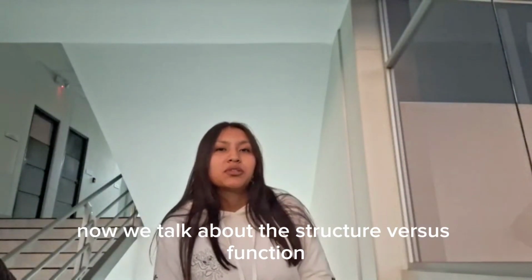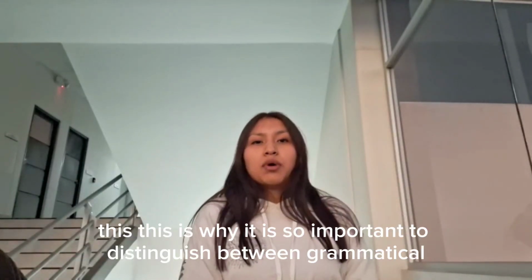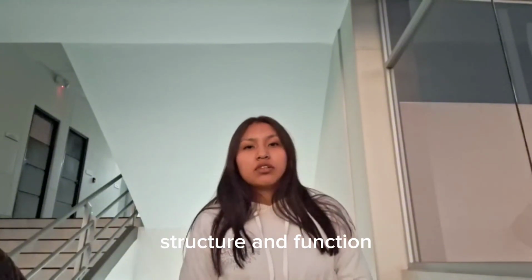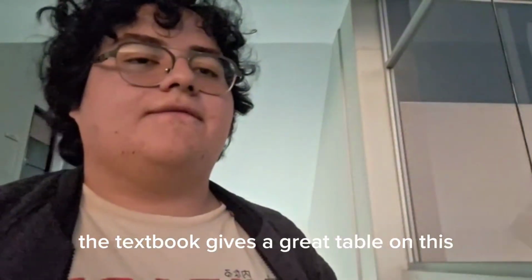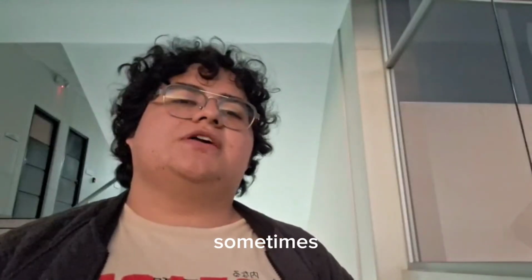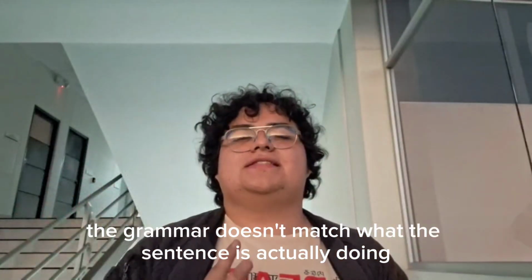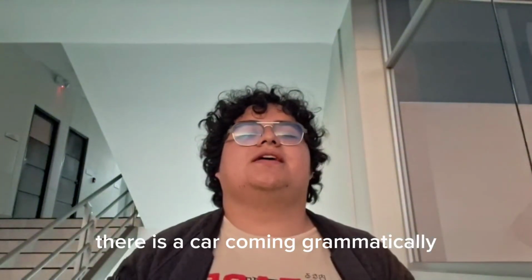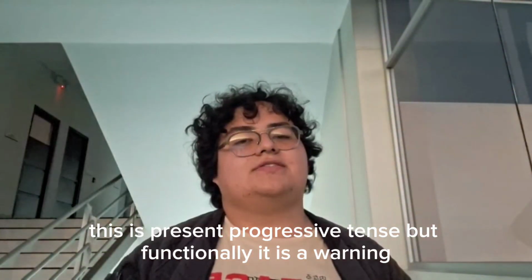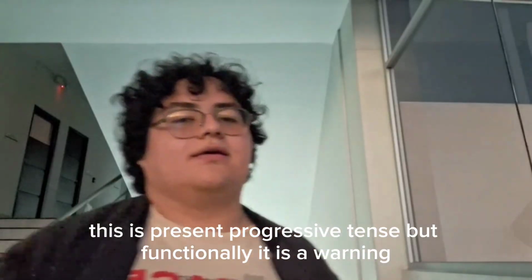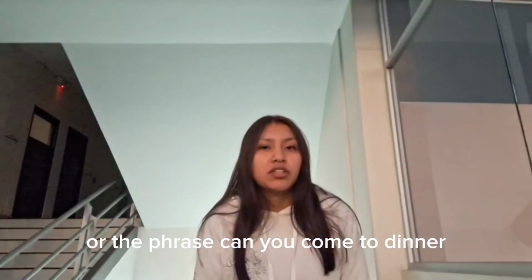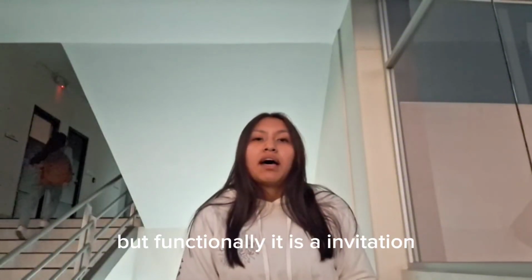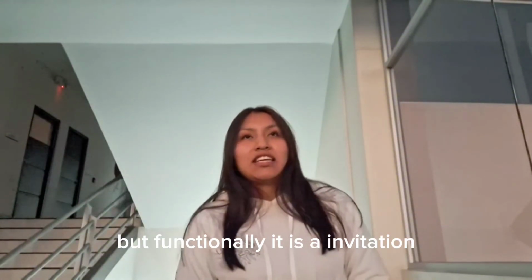Now we talk about structure versus function. This is why it is so important to distinguish between grammatical structure and function. The textbook gives a great table on this. Sometimes the grammar doesn't match what the sentence is actually doing. For example, the sentence, "There is a car coming," grammatically, this is present progressive tense, but functionally, it is a warning. Or the phrase, "Can you come to dinner?" Grammatically, this is an interrogative using the modal can, but functionally, it is an invitation.